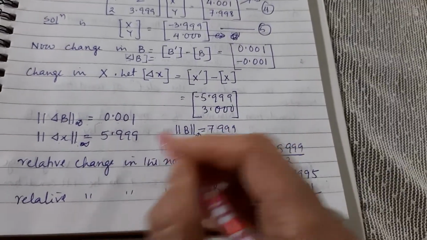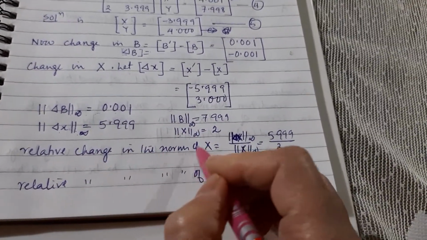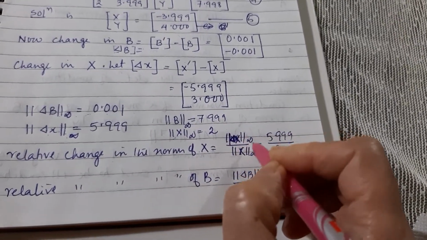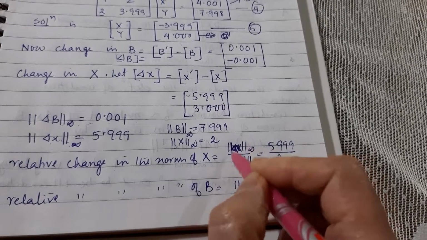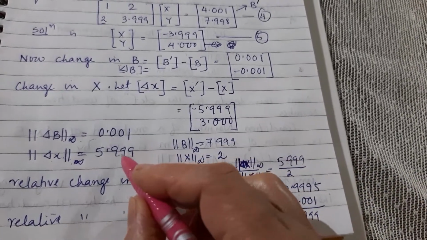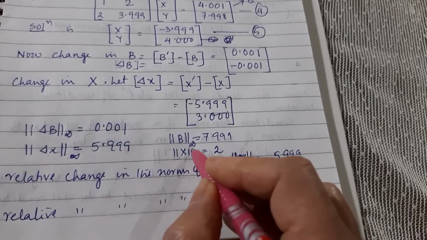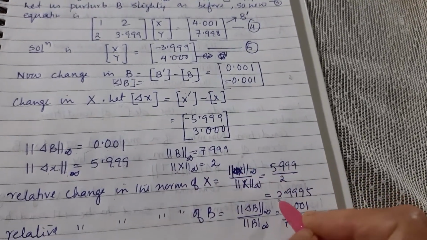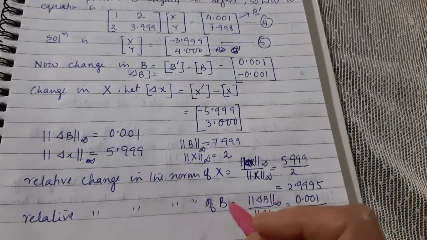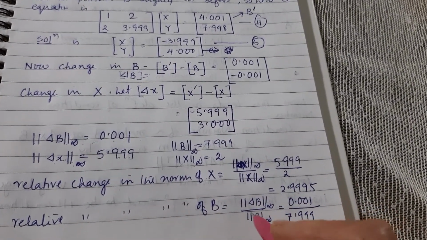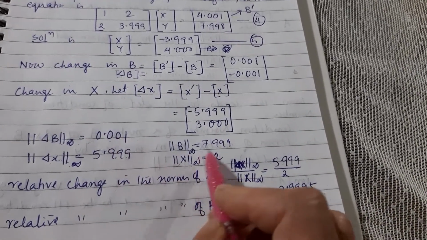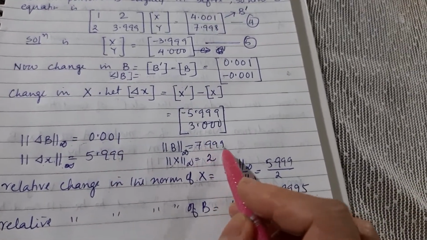Now what is the relative change in x? The relative change can be written as the norm of delta x divided by the norm of x. So 5.999 divided by the norm of x, which is 2, gives 2.9995. Similarly, the relative change in b is the norm of delta b divided by the norm of b, so 0.001 divided by 7.999.